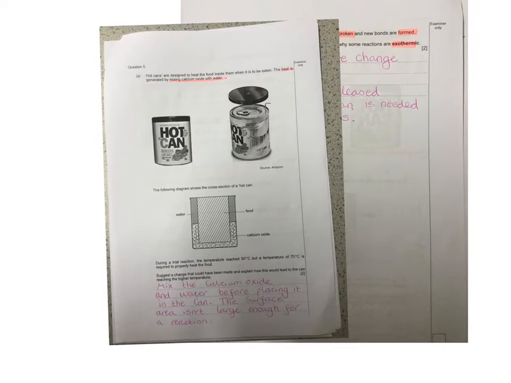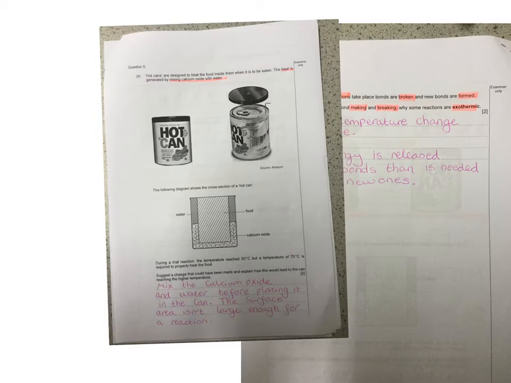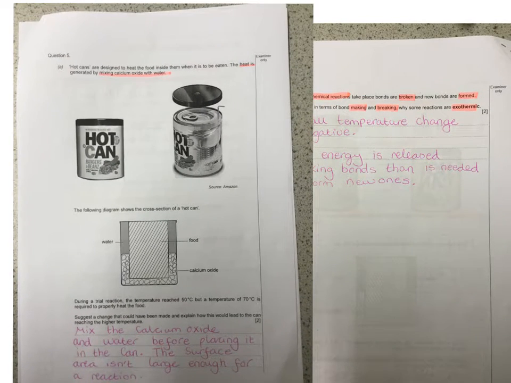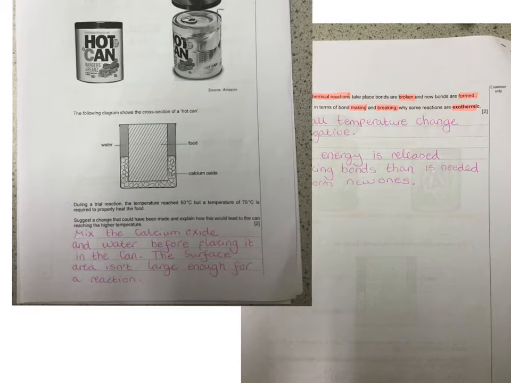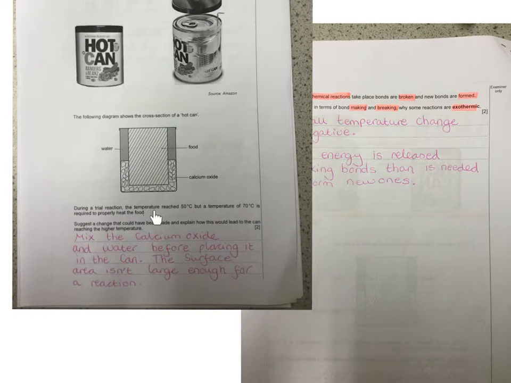Final question now is looking at the reaction of calcium oxide with water inside a tin can. So the diagram shows the cross section of a tin can. During the trial, the temperature reached 50 degrees, but the temperature should be 70 degrees if it's heated properly. So suggest a change that can be made and explain how this would lead to the can reaching a higher temperature. Mix the calcium oxide and water before placing it in the can.